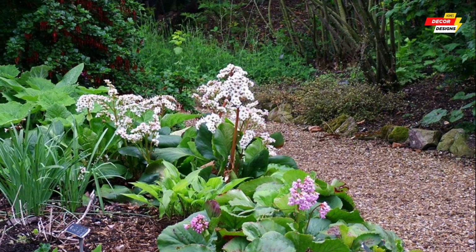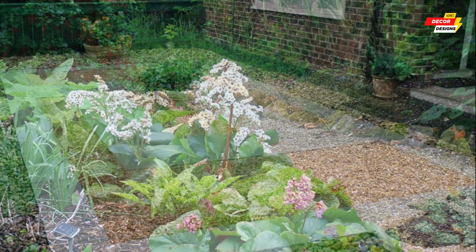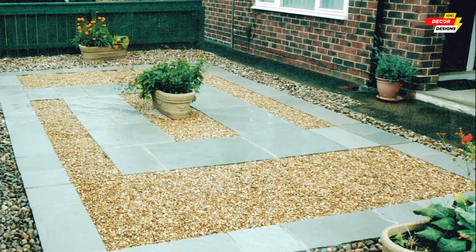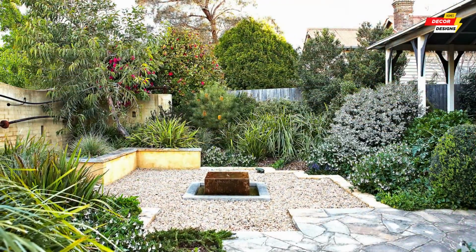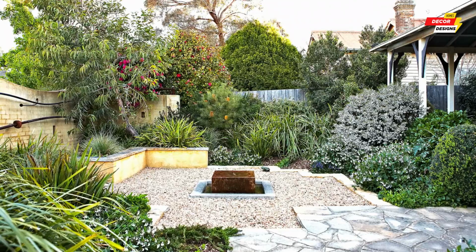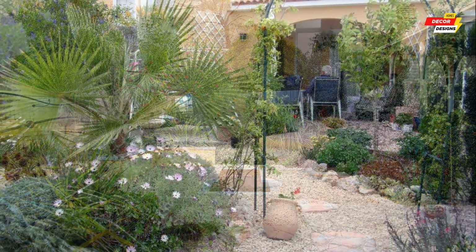Fourth, foliage and flower color. Play with contrasting and complementary colors to create a visually engaging composition. Evergreen foliage adds structure year-round, while flowering plants bring bursts of color in spring and summer.